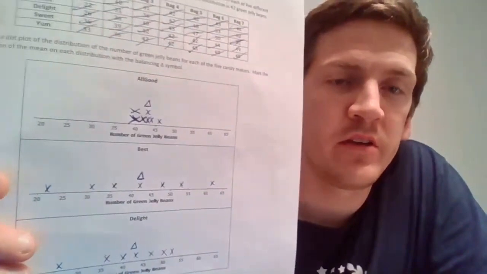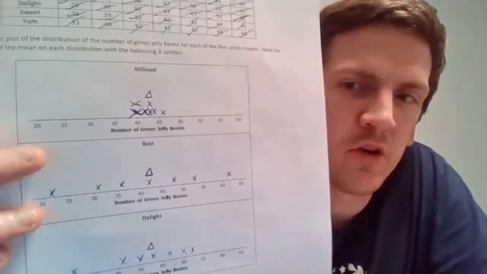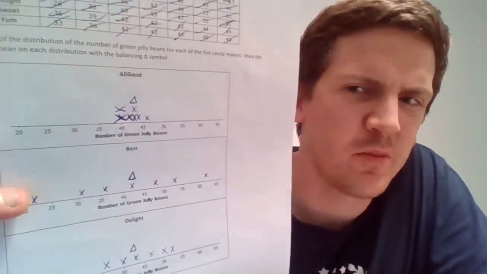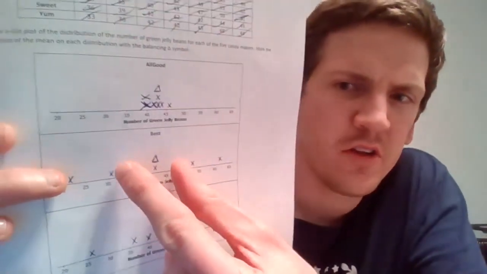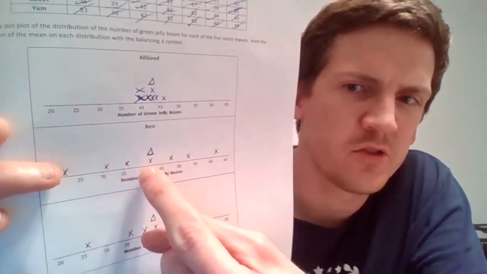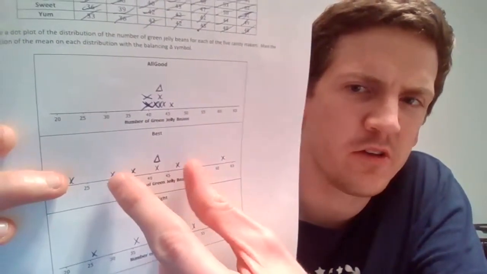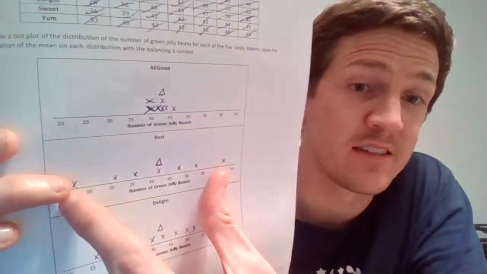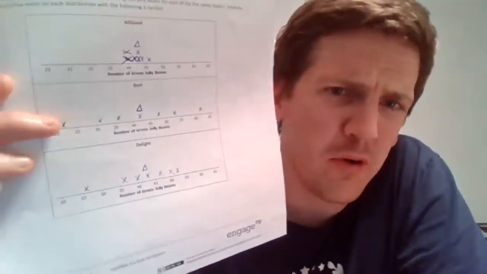So here's a situation where knowing the mean does not help you too much if you're looking at Best, because you're just getting numbers that are way too spread out from the mean. If you look, really, these three dots in the middle, or X's in the middle, are the only ones relatively close, but the other four dots or X's, whichever one you use, are pretty far away from the mean, so I don't think it'd be a very useful option.